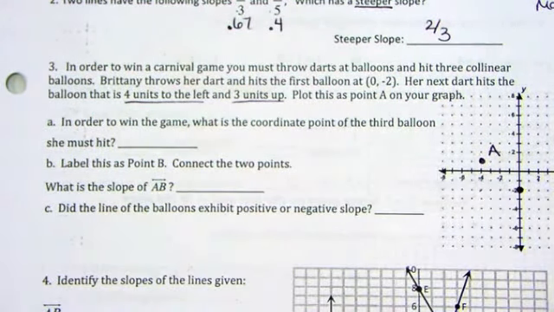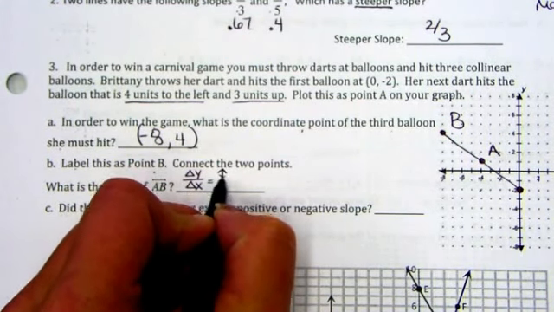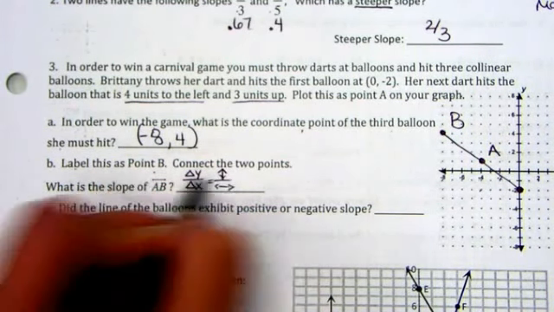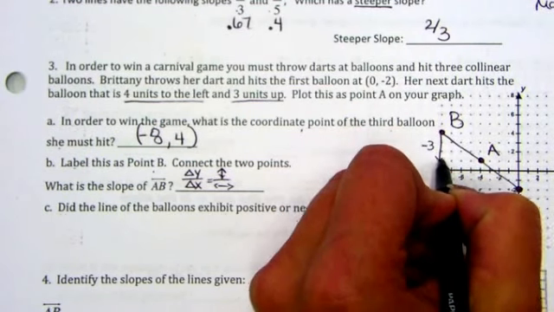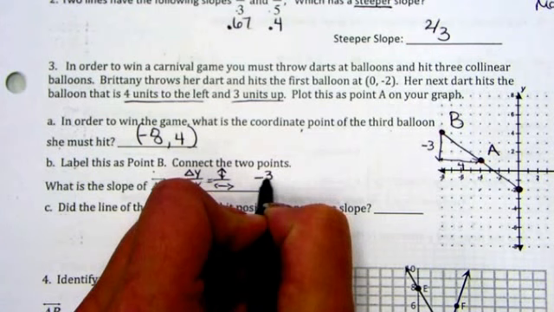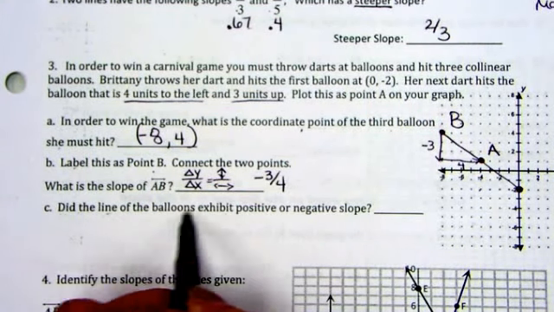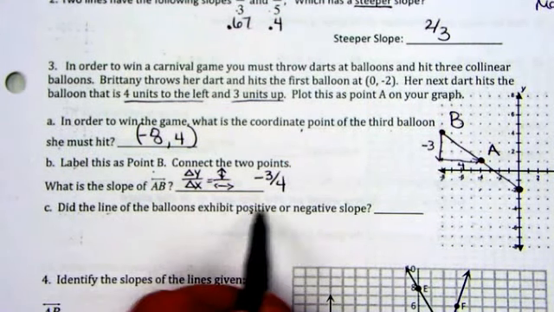Well, remember, slope is our change in y over change in x, or the up and down over the left to right. To go from B to A, I would first go down 3, and then to the right 4. So my slope is -3 over 4. Did the line of the balloons exhibit a positive or a negative slope? The slope is negative.